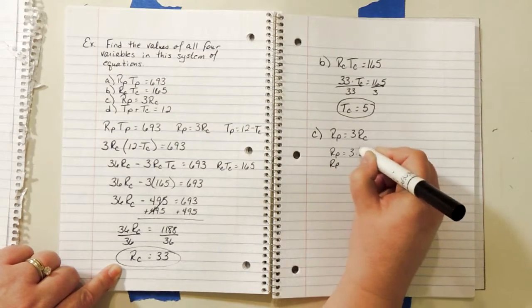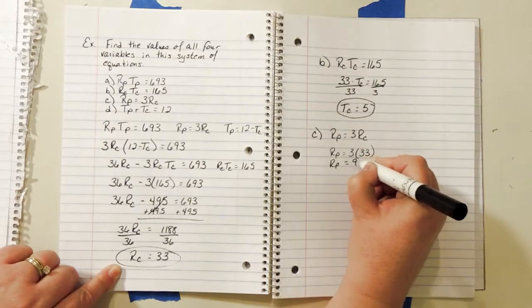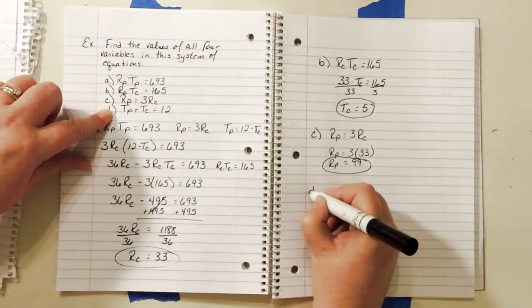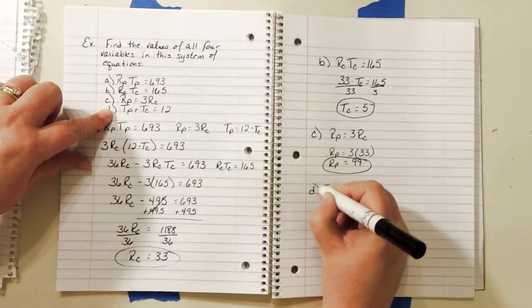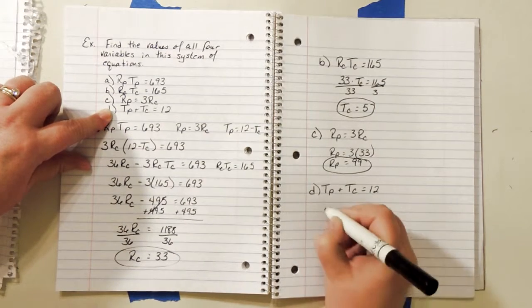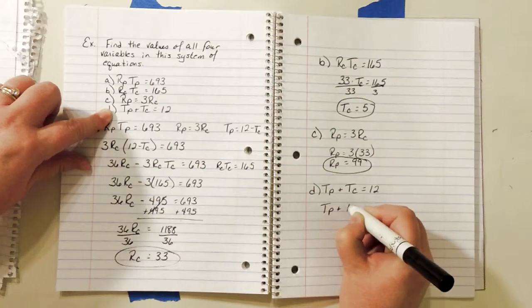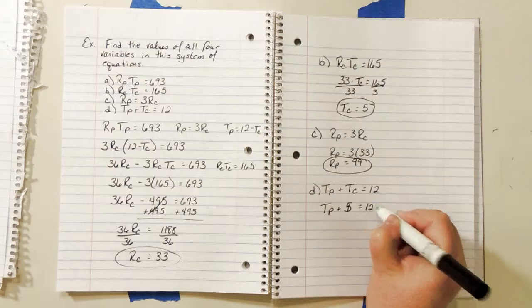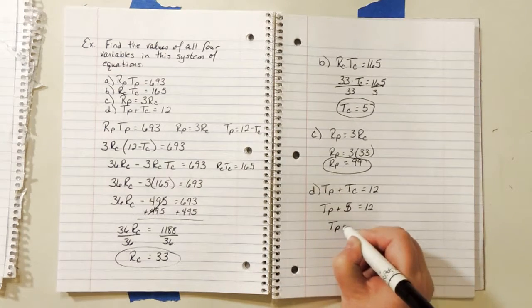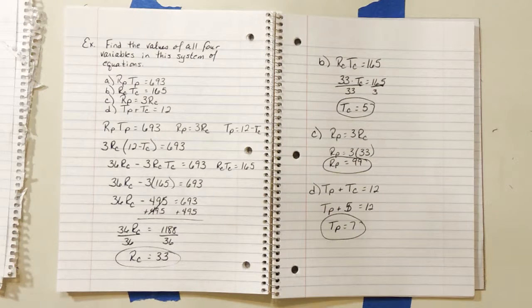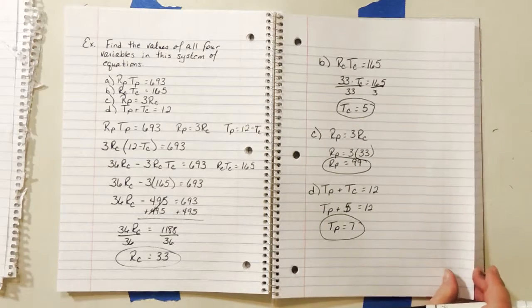So RP, put that in parentheses, it looks better, equals 99. Okay, from D we know that TP plus TC equals 12. So TP plus 5 equals 12. So TP equals 7. And those are your 4 variables. Okay, that's it. Try your practice problems and let me know if you have any questions.